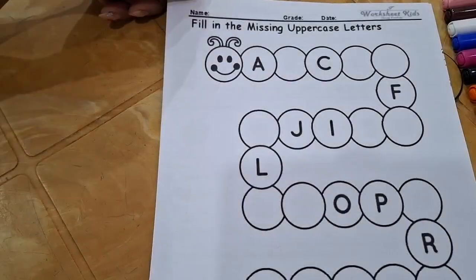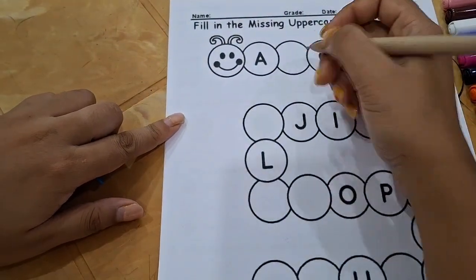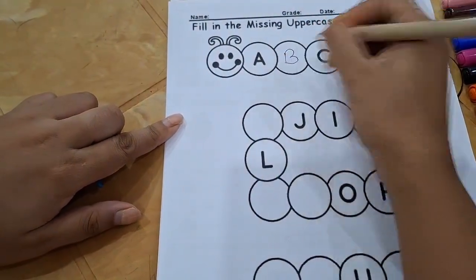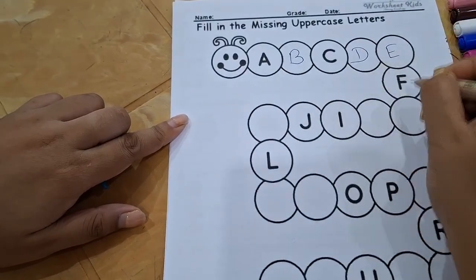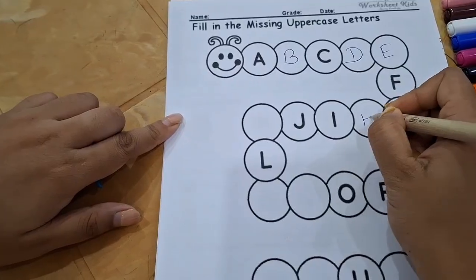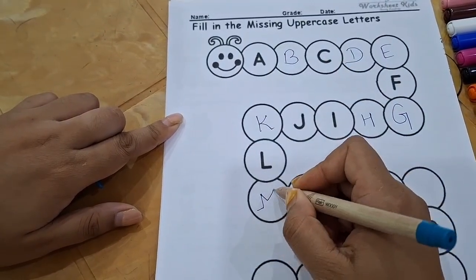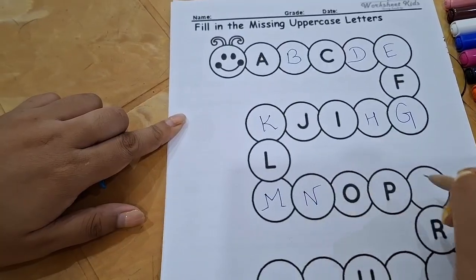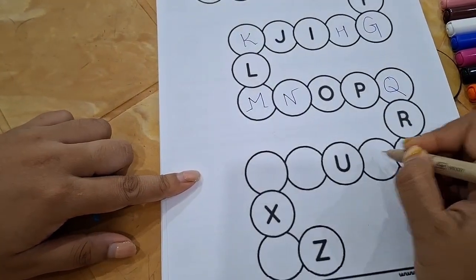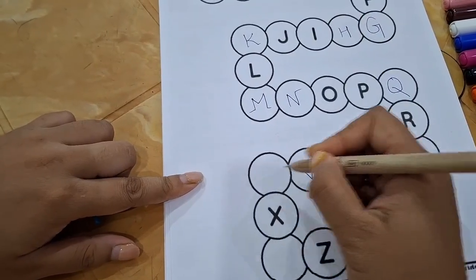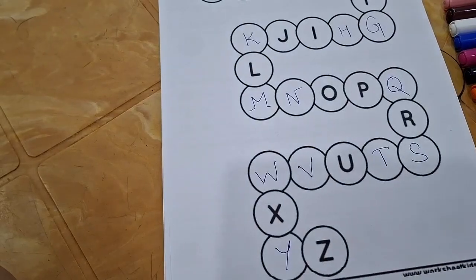So the next worksheet is fill in the missing uppercase letter. A, after what comes? B, C, D, E, F, G, H, I, J, K, L, M, N, O, P, Q, R, S, T, U, V, W, X, Y, Z.